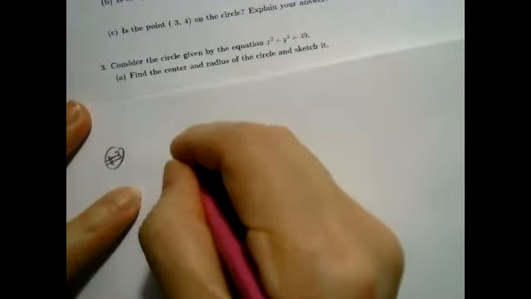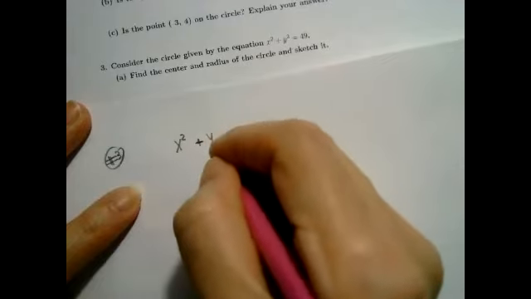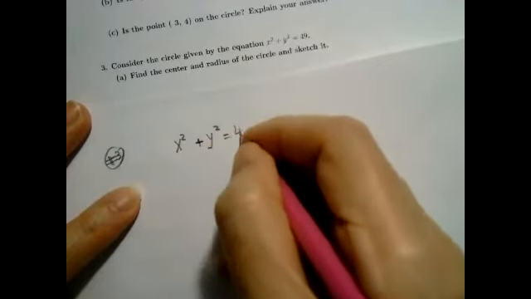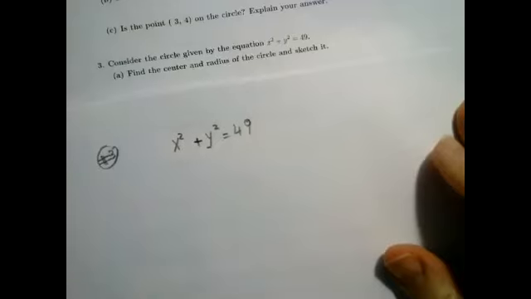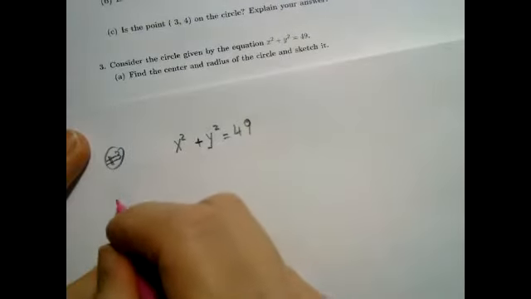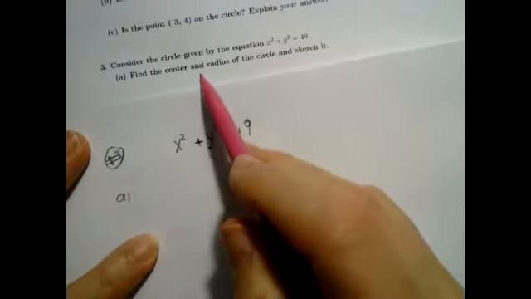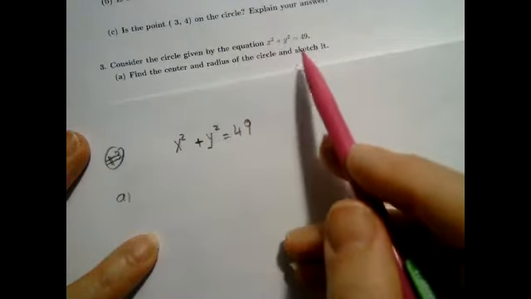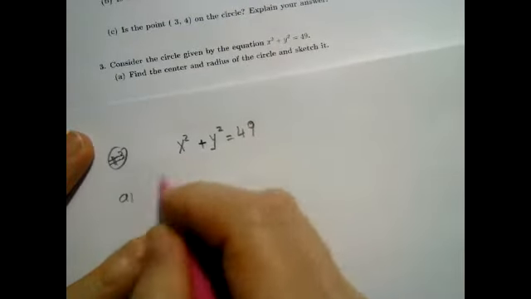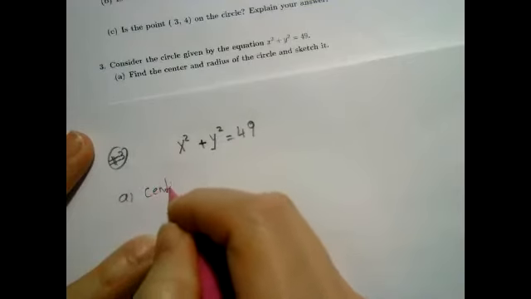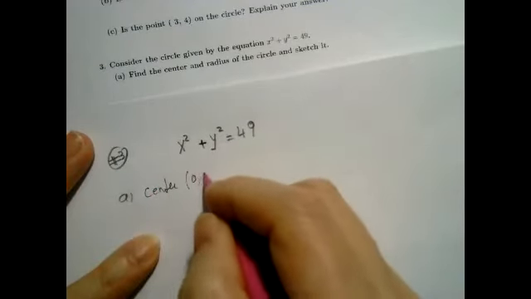I have the circle given by the equation x squared plus y squared equals 49. That's the circle. The question is, find the center and the radius of the circle and sketch it. So far, the center of this circle is (0, 0).